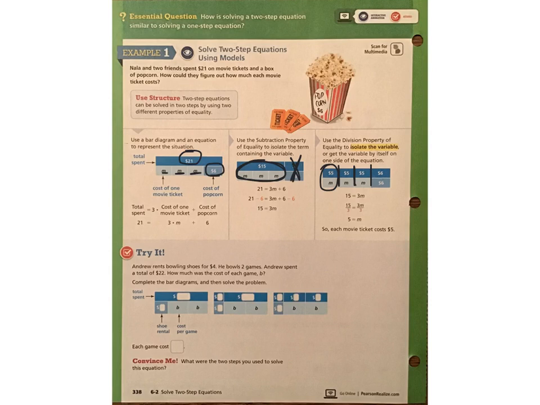Okay, so what we're going to be doing is working on something called isolating the variable. That means getting the variable part of your equation all by itself. So let's go back to the first bar diagram. We see the total amount spent equals 3 of the movie tickets plus the cost of popcorn. So here's your two-step equation that shows that. 21 equals 3 times M, for movie tickets, plus 6.